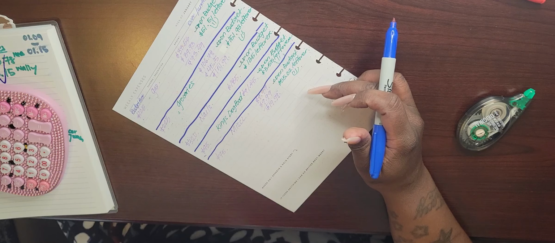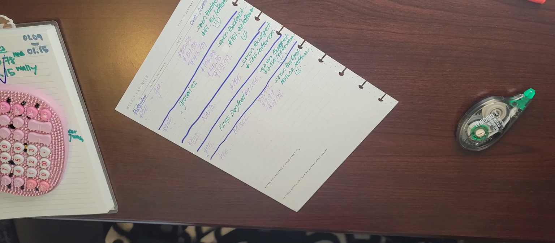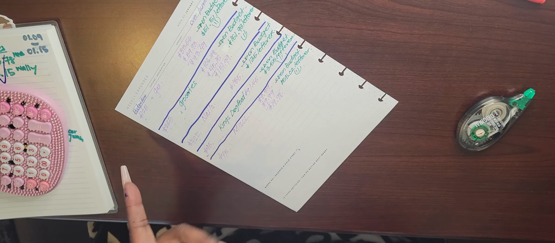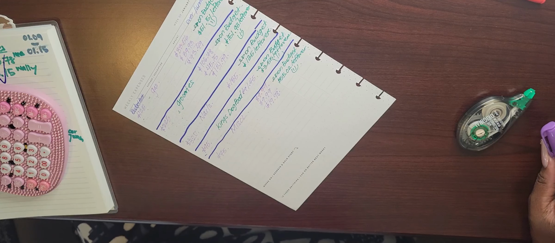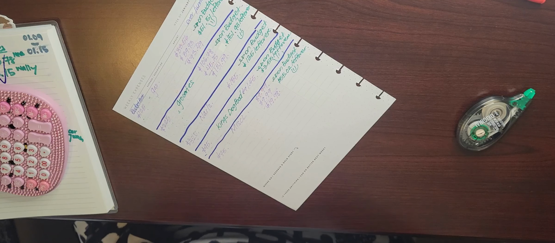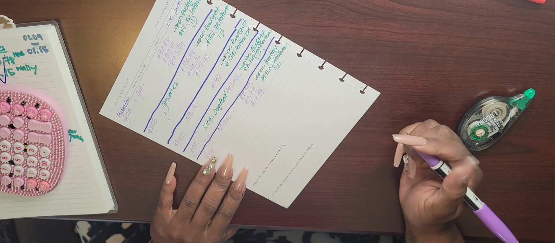Everything else seems to be under control, actually. Like I said, I haven't really been doing any major grocery shopping because we have a lot of things already in our freezer. So I don't plan on having to spend a lot of money on that, hopefully, this week. So we'll see. Okay, so let's end it up with this.